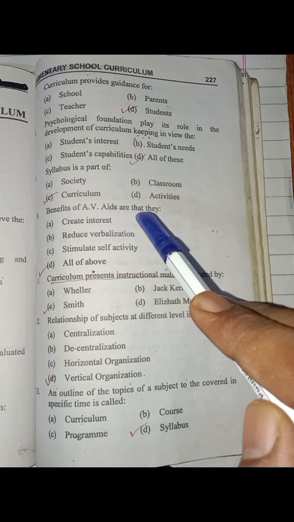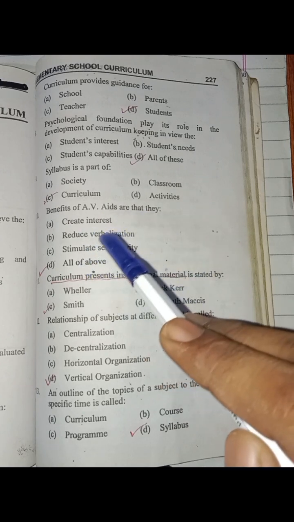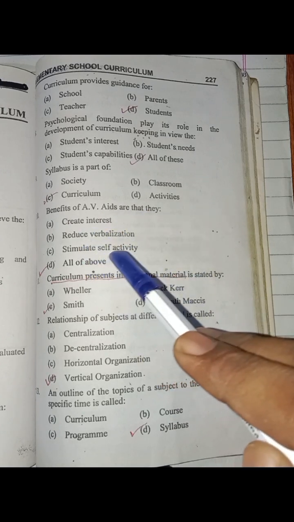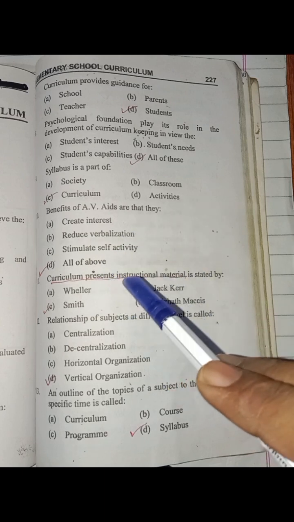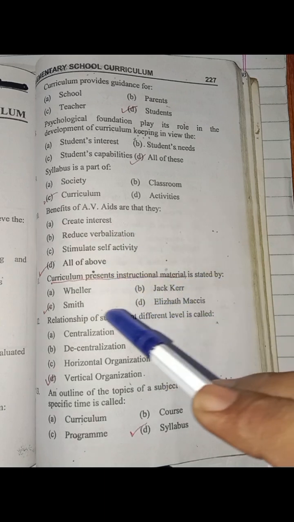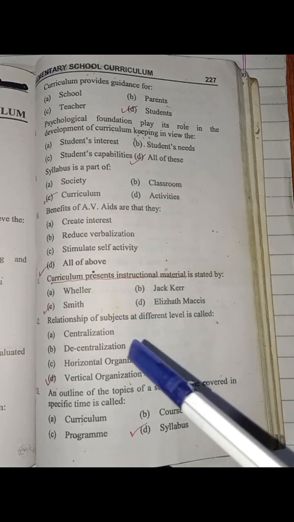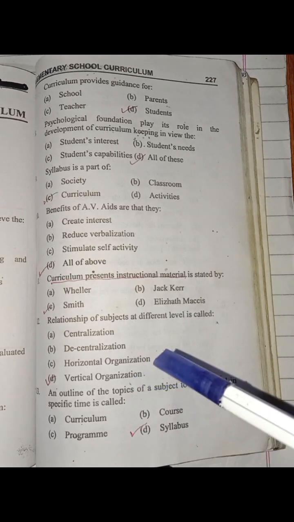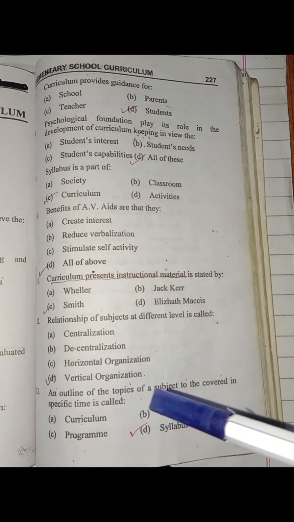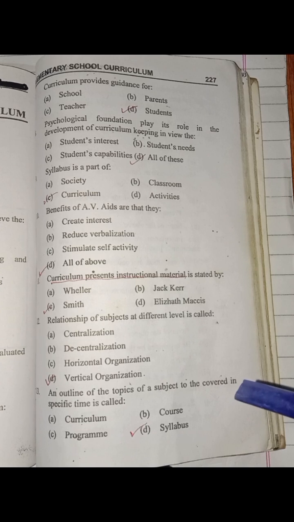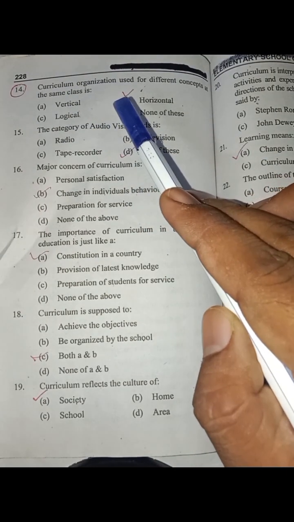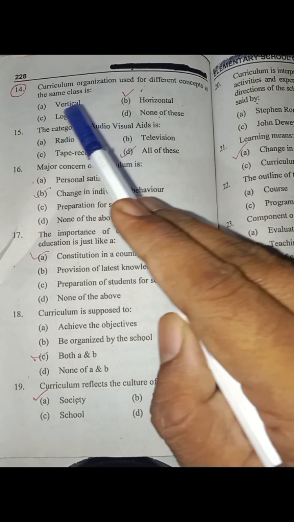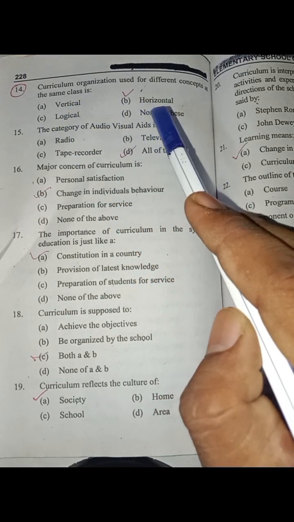Benefits of AV aids are that they create interest, reduce verbalization, stimulate self-activity. Curriculum presents instructional material is stated by Smith. Relationship of subjects at different level is called vertical organization. An outline of the topics of a subject to be covered in specific time is called syllabus. Curriculum organization used for different concepts at the same class is called horizontal.